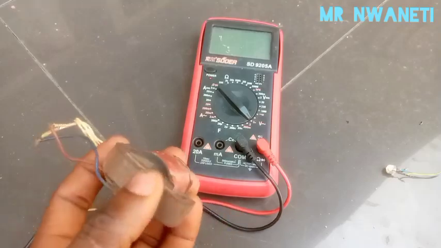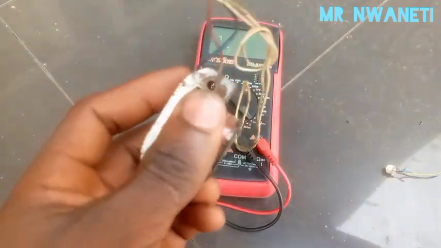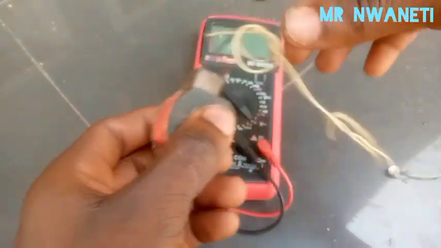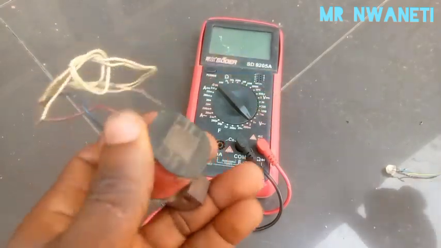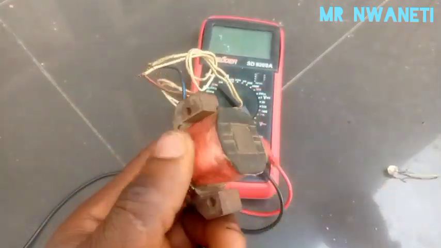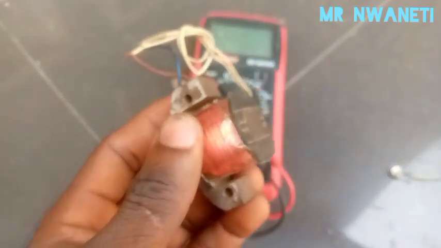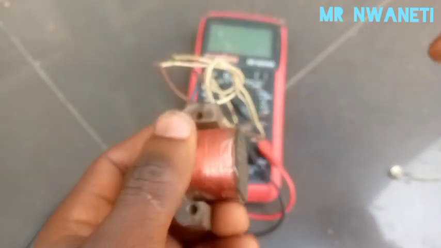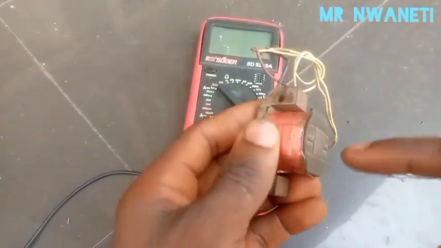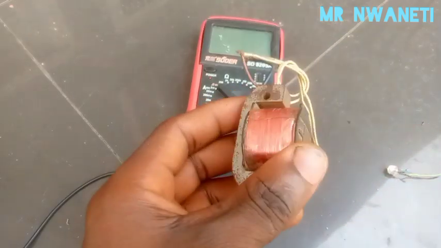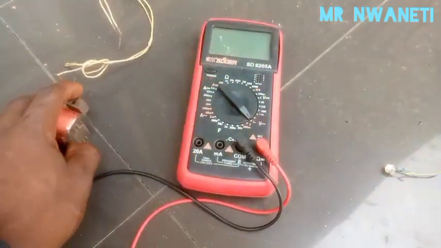This is the experiment I've already conducted before, in a normal generator winding. We move the magnet.